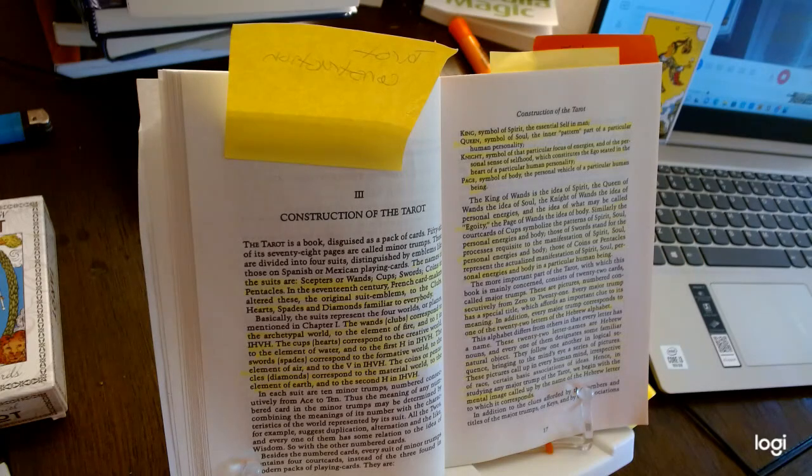In each suit are 10 minor trumps numbered consecutively from ace to 10. Thus, the meaning of any numbered card in the minor trumps may be determined by combining the meaning of the number with the characteristics of the world represented by its suit. All the twos, for example, suggest duplication, alternation, and the like.